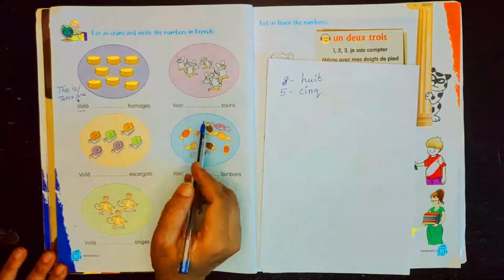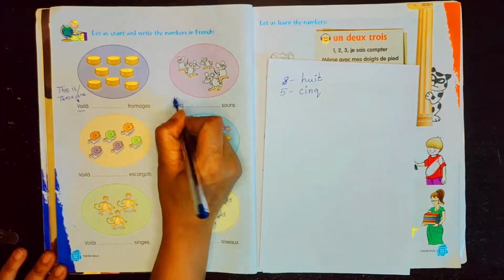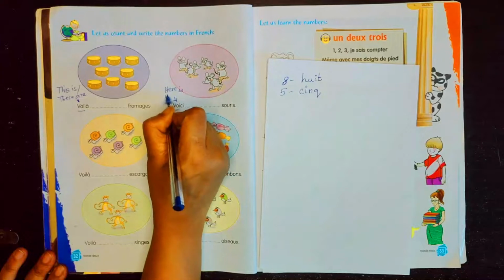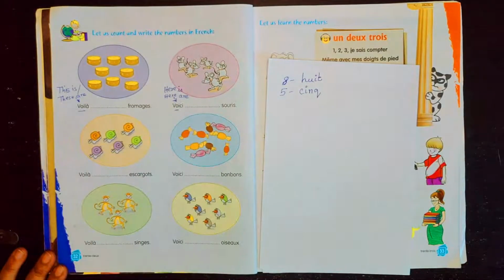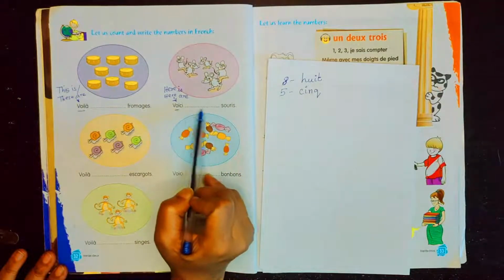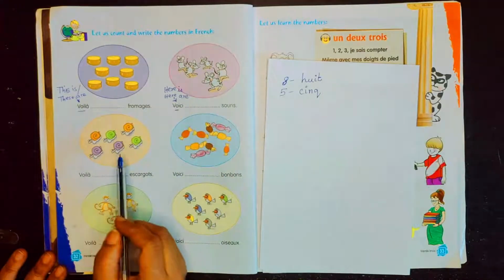So cinq. Now we see there is a word called voici. Voici means here is or here are. Here are how many rats? 5 rats. So for 5 rats, what do we say? Cinq souris. Cinq souris means here are 5 rats. Fine children? Okay, now we come to the next.